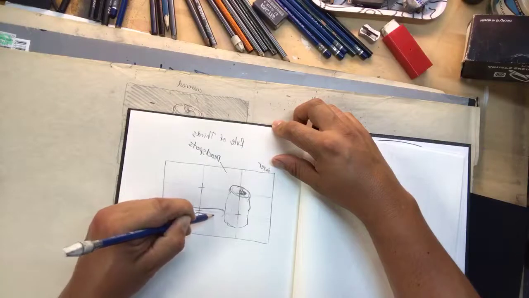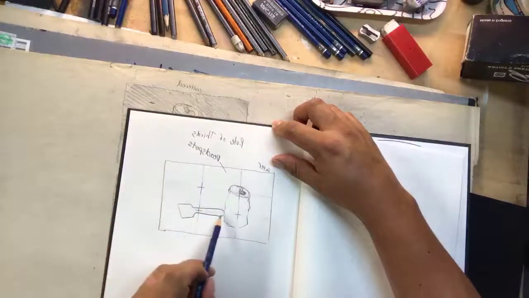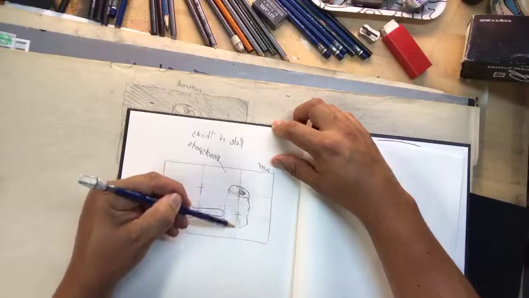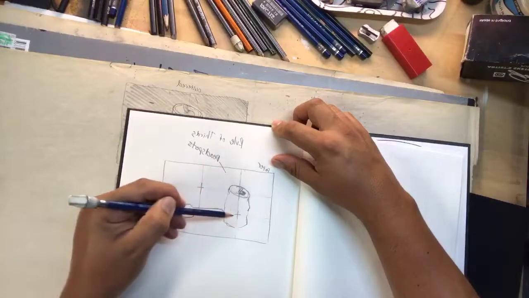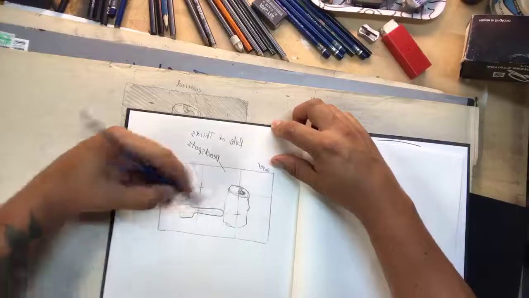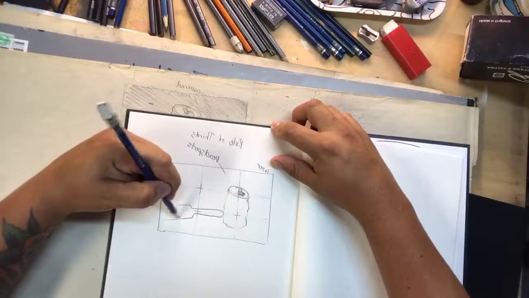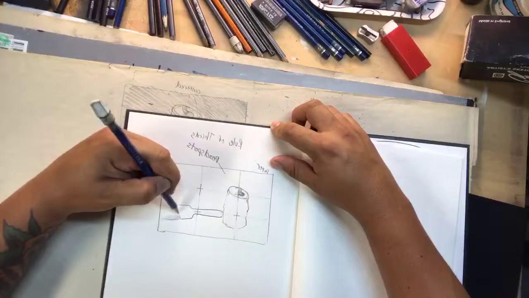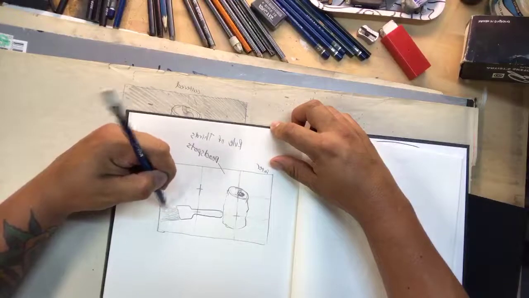And I have a little paintbrush over here I'm going to add, and I'm placing these along these lines. See, this brush lands along the line here, which is going to help me balance my positive negative space and chop up the space into something more interesting.